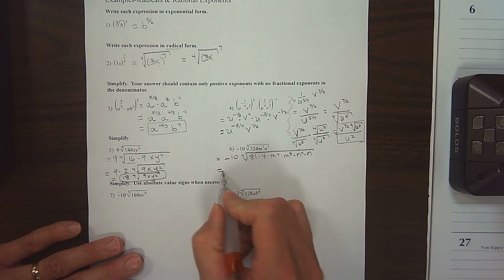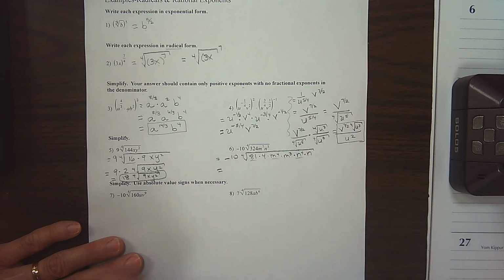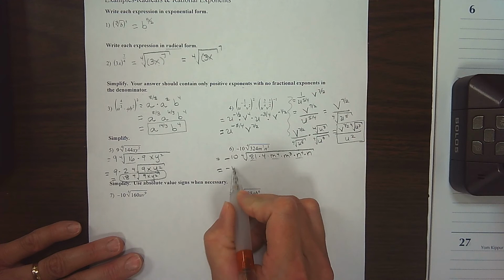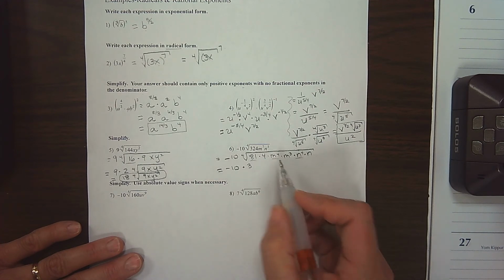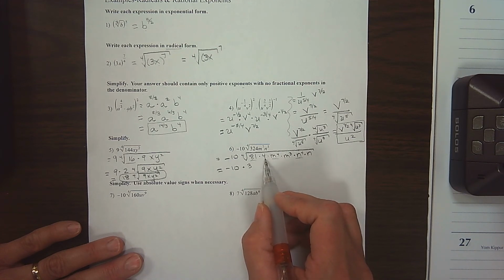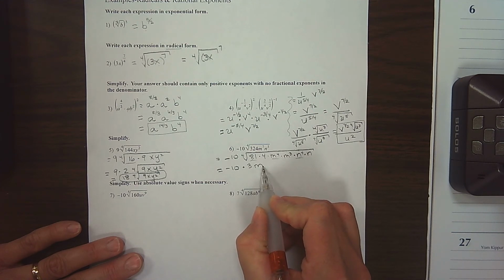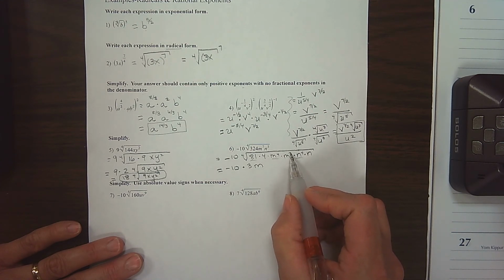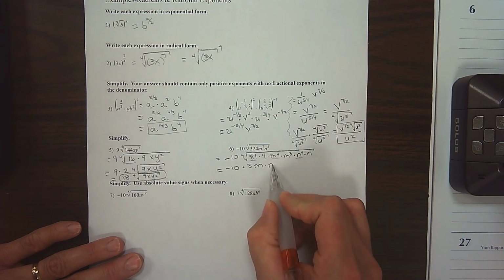And I'll evaluate all of those things that are going to give me nice values when I take the fourth root. So I've got negative 10 times the fourth root of 81 is 3. I can't take the fourth root of 4 and get a whole number, so that's going to stay in my radical in the end. The fourth root of m to the fourth is just m. I'll bypass this m to the third. The fourth root of n to the fourth is just n.